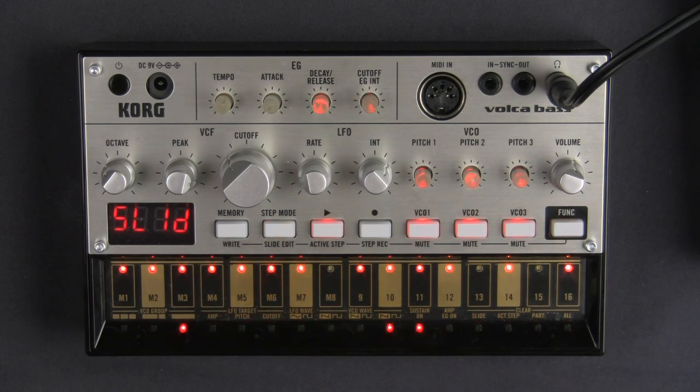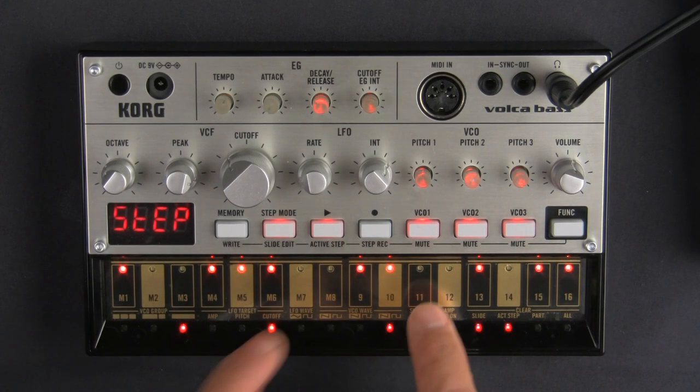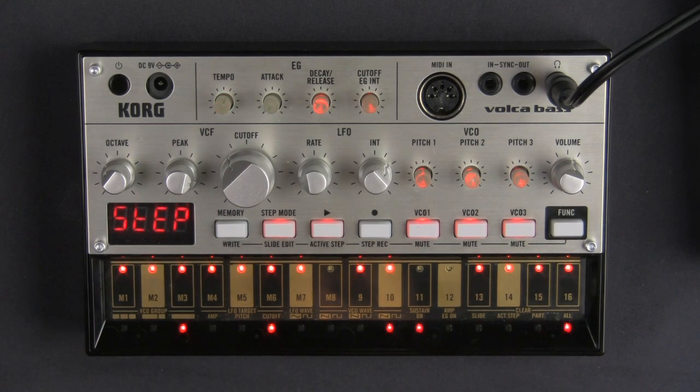And in that way, you can rewrite what you've just played. I should remember what my original notes were. So the slides that I input now have a different effect depending on which steps I've chosen.